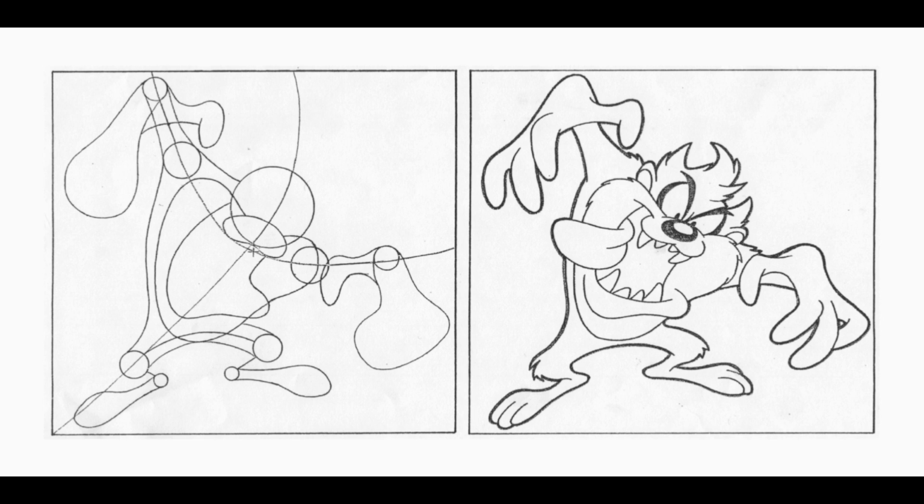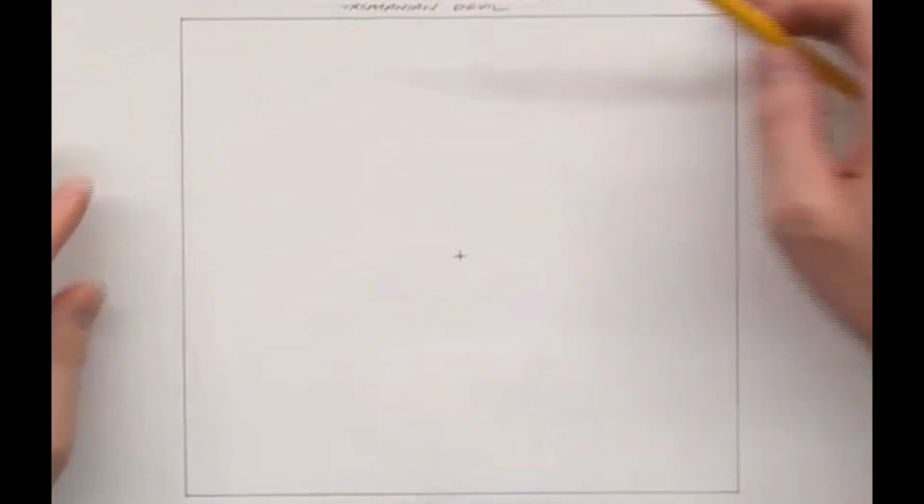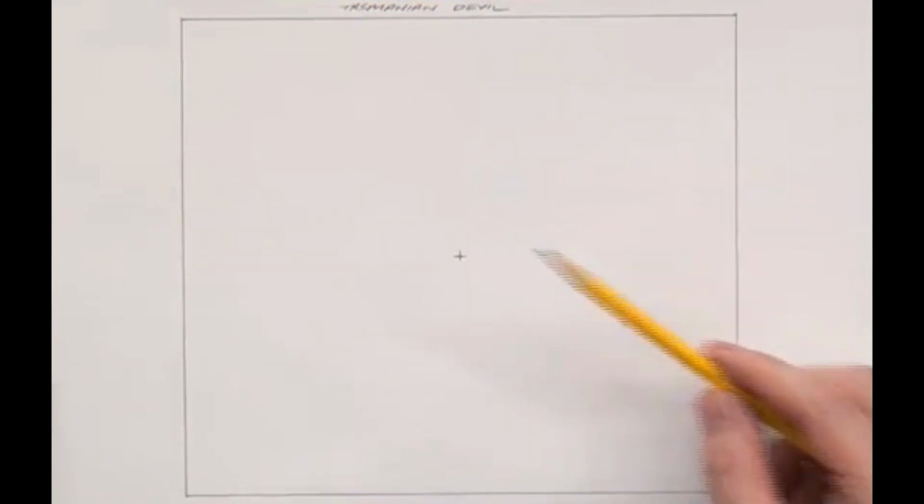So, grab your pencil, your eraser, and let's draw the Tasmanian Devil, one of the most popular cartoon characters of all time. Okay, I'm set up here ready to draw a Tasmanian Devil. I've got this nice border set up, as you can see, and a reference point.